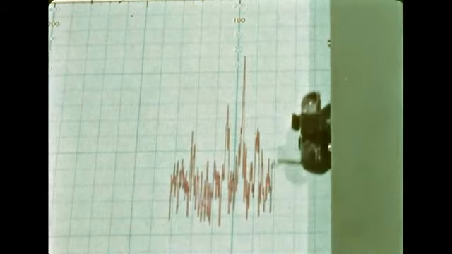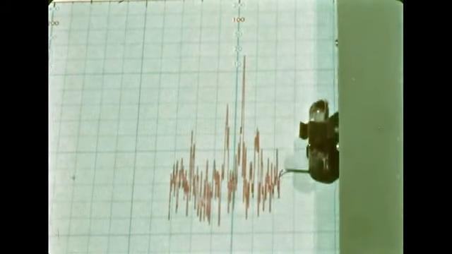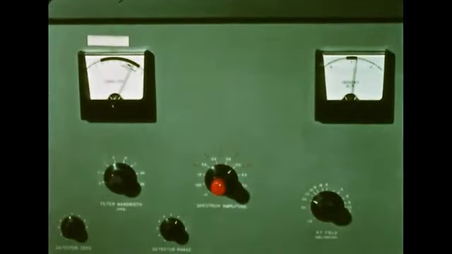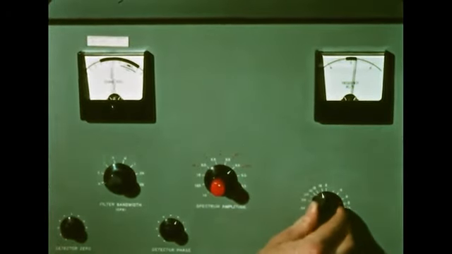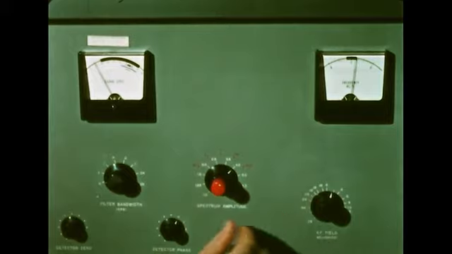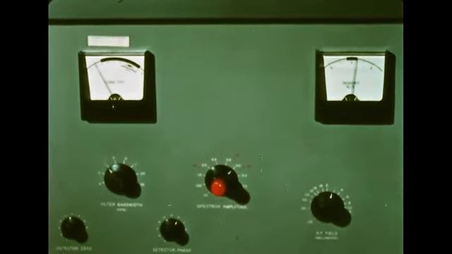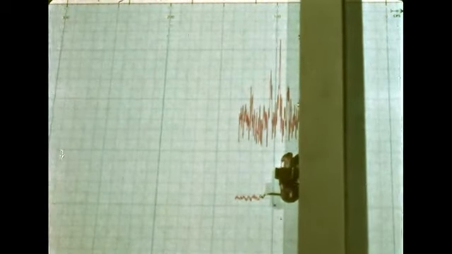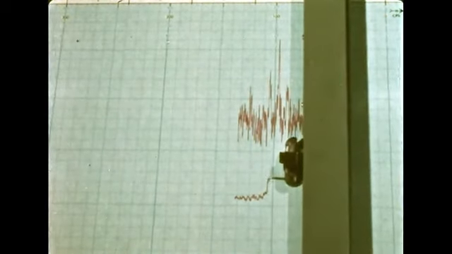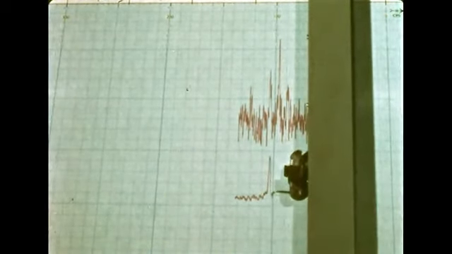A great improvement in signal-to-noise ratio may be obtained by increasing the intensity of the radio frequency field and by adding filtering as necessary. Filtering, or damping, simply makes the recorder pen respond more slowly so that it does not follow the high-frequency noise.